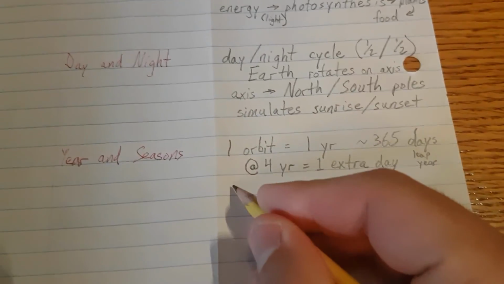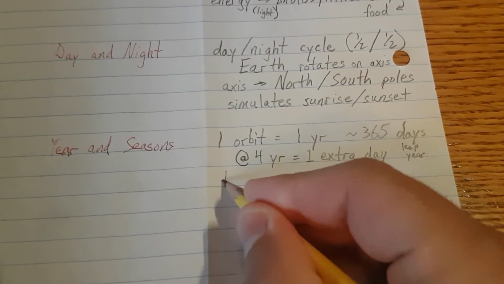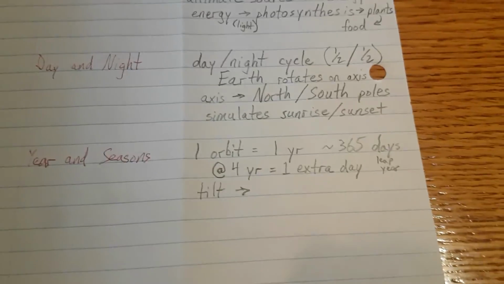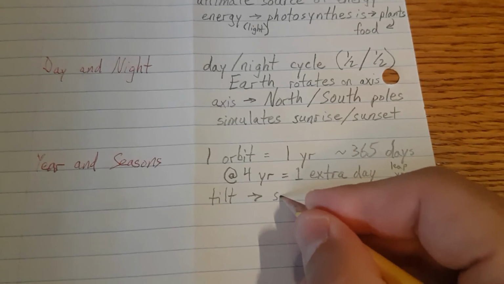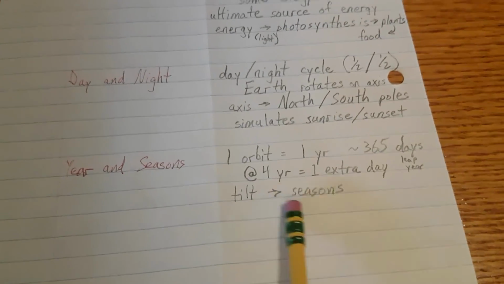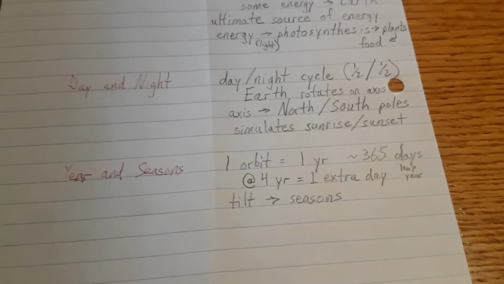Okay, so let's write that over here. Tilt, T-I-L-T, arrow, seasons, S-E-A-S-O-N-S. So the Earth's tilt is what causes us to have seasons.